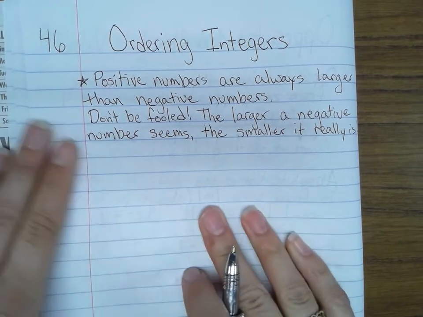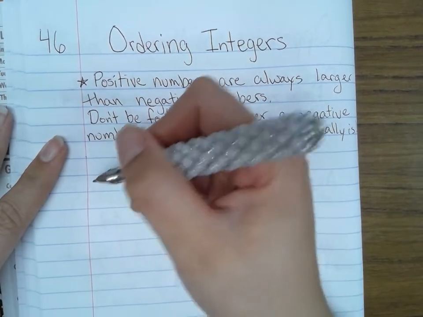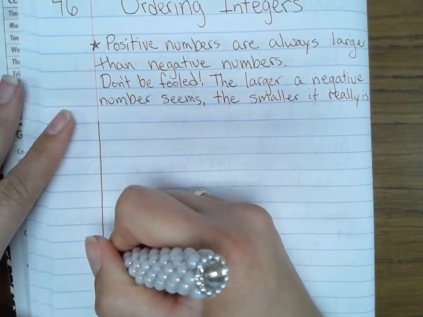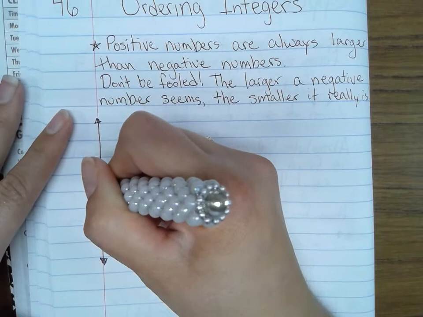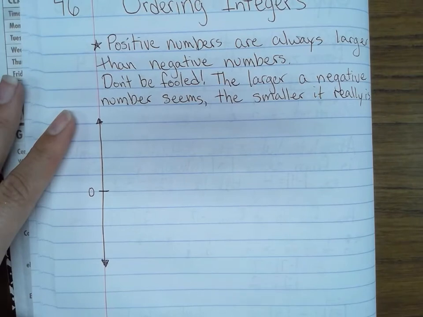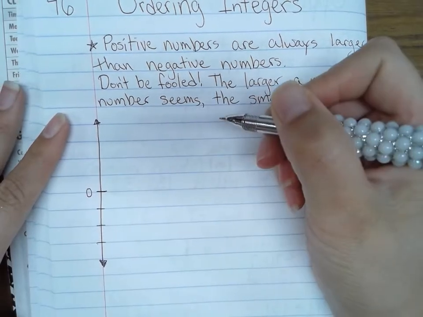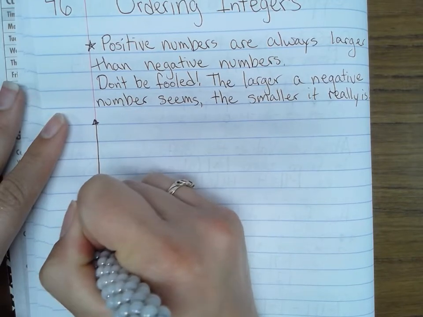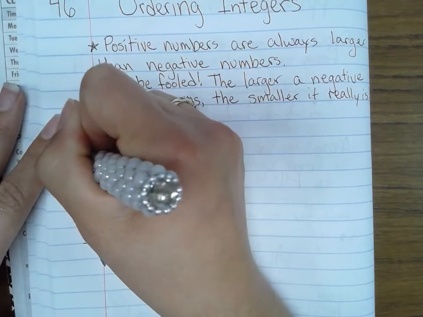So if I were to draw a number line, I want you just to take and draw a number line, only this time we're going to have it be a vertical number line. Okay, let's make this 0, kind of like a thermometer here. Below 0, it's going to be negative. So this would be -1, -2, -3, and so on. Above it would be positive. So 1 above, 2 above.